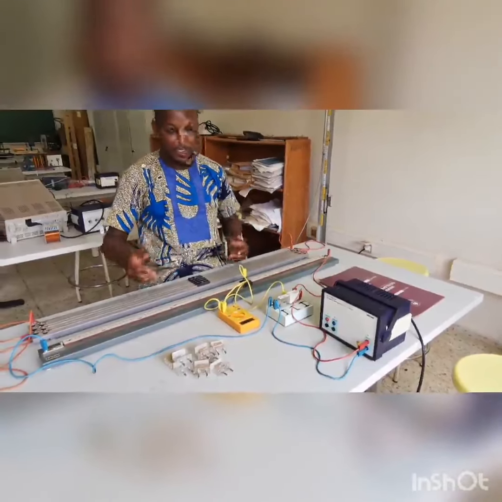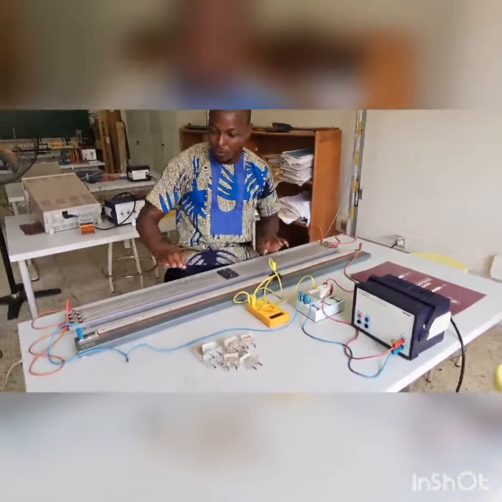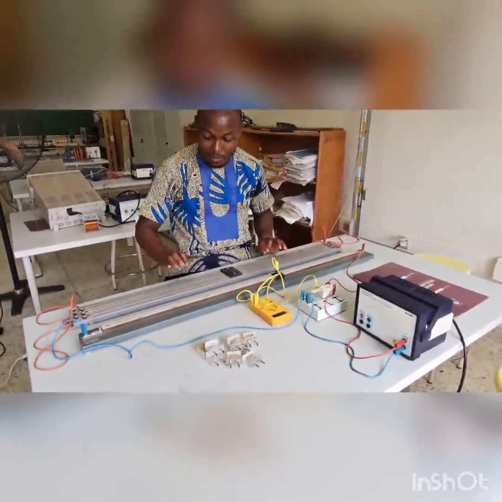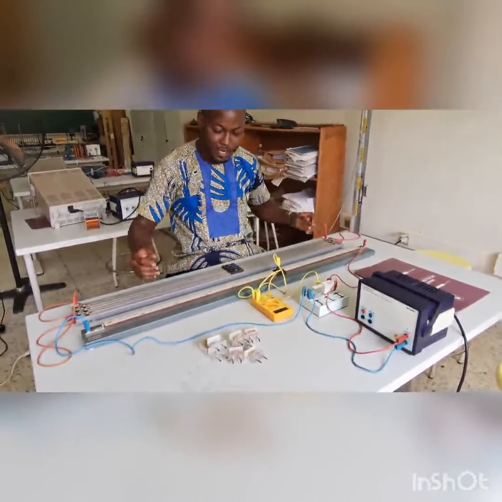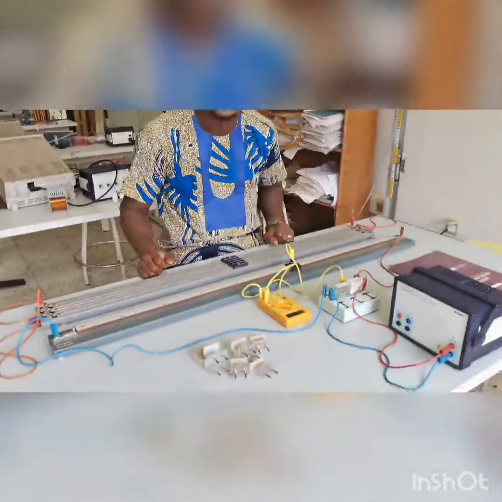And to determine the resistance of unknown wires as a function of their cross-sectional area, we again incorporate these wires onto the circuit.